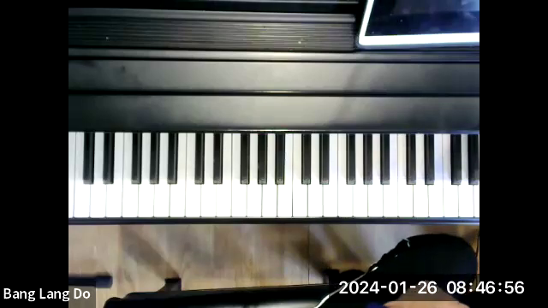Okay, so next week we're going to maybe play a game. Who's the fastest at finding this chord for me? And we'll see who's the fastest at finding the chord.